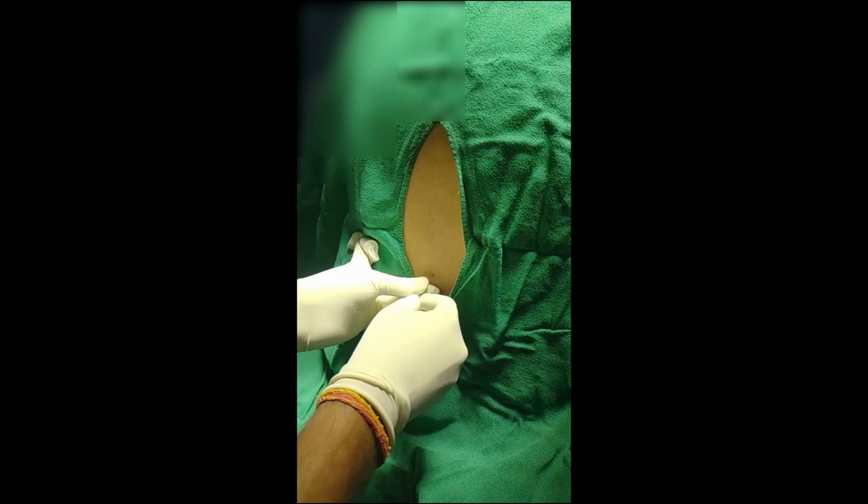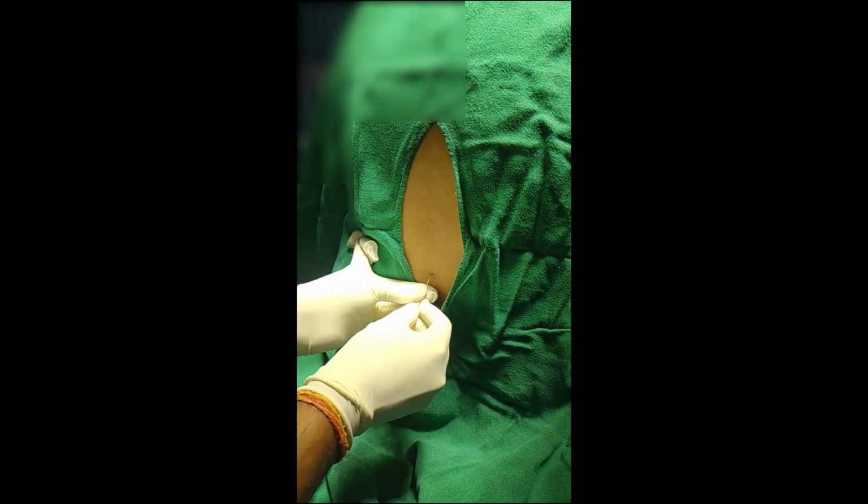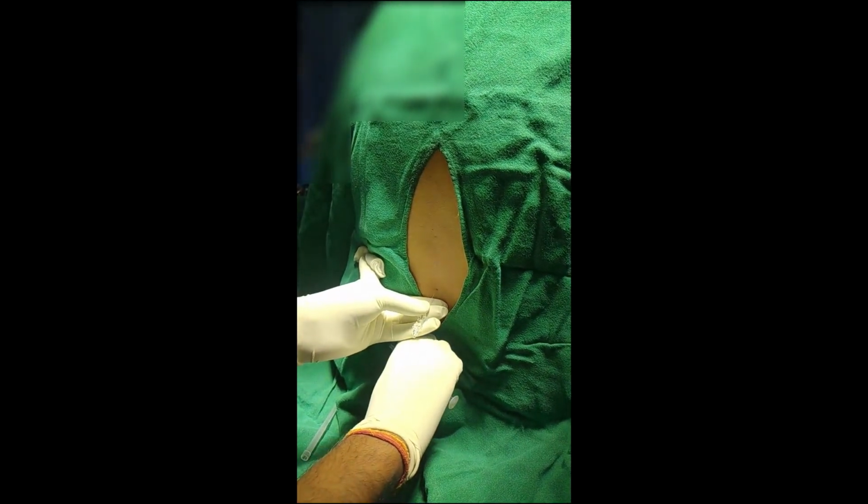I am introducing the needle slowly. I think I should go a little more inside. Here we go. Got the CSF. Can you see the CSF now?